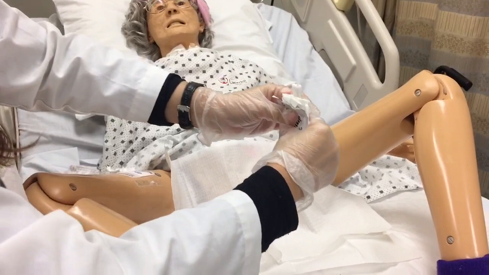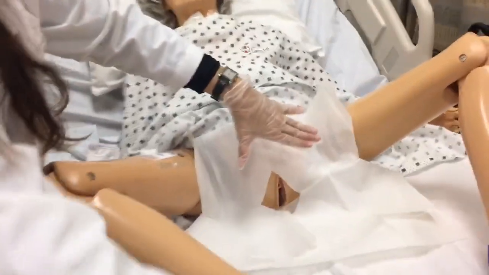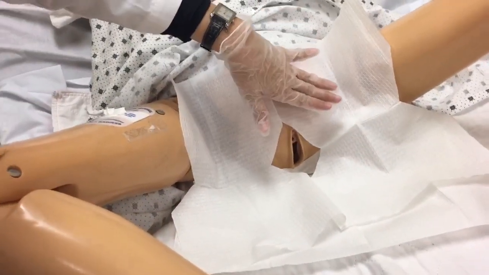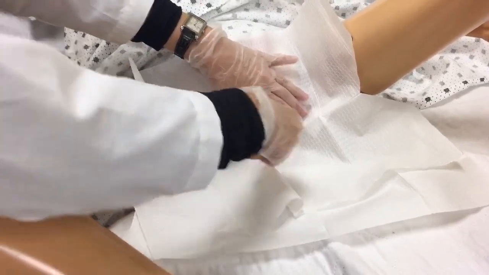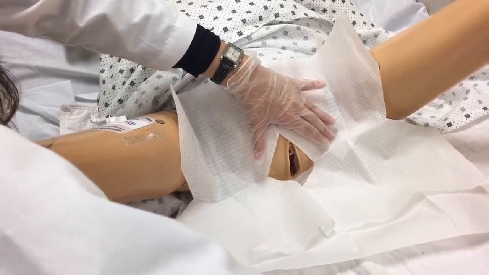Cleanse by wiping the far labial fold, the near labial fold, and directly over the center of the urethral meatus. Appropriately dispose the used cotton balls or swabs without contaminating the sterile field.